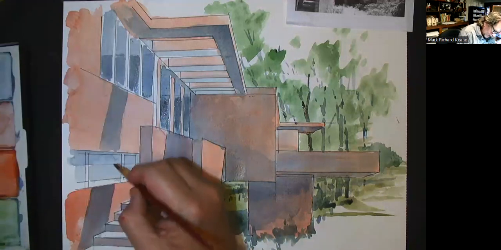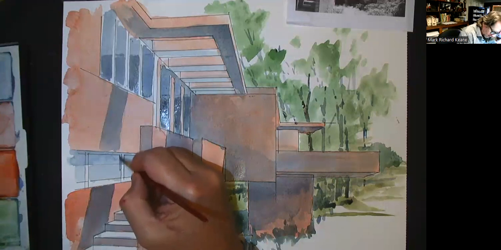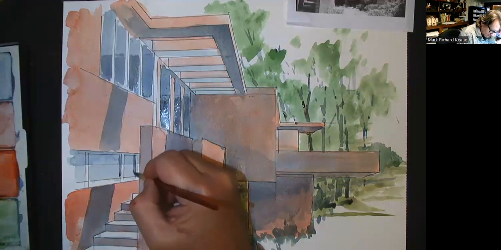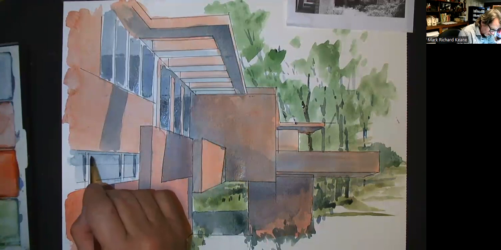And we can have a little bit of cast shadow for the mullions for these elements, just because they're closer to us.